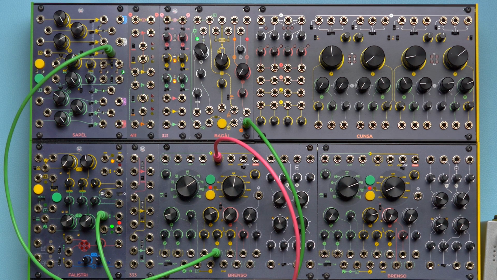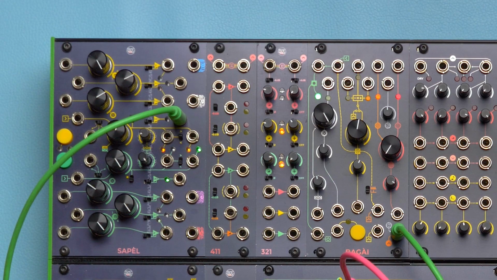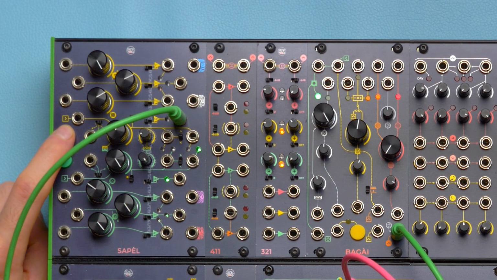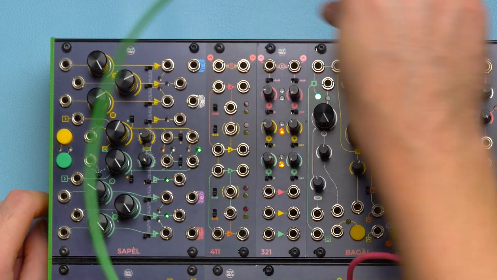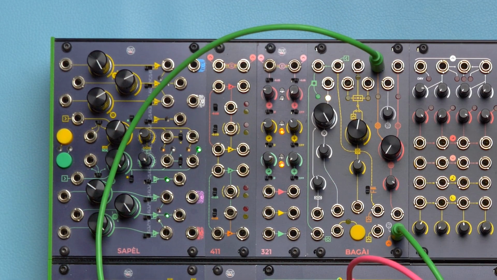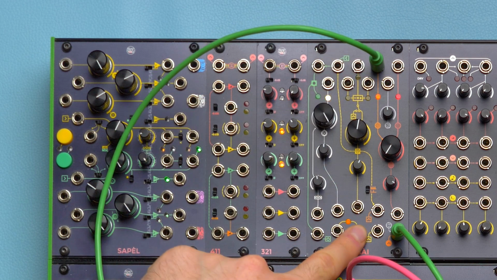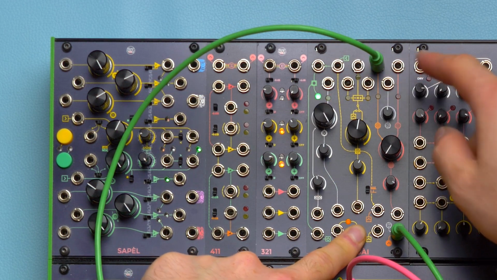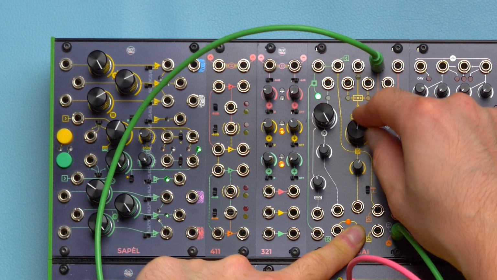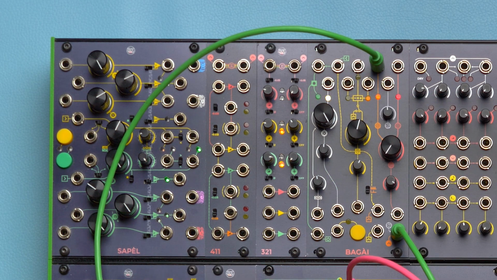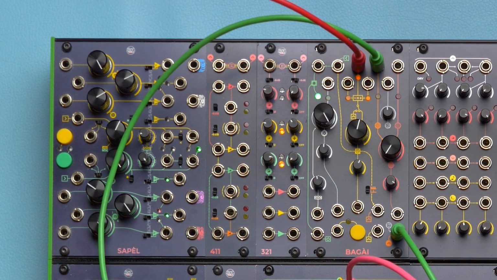Another difference is that Sapel's sample and hold circuit freezed when we pressed the button, and the clock stopped at the same time. Whereas on BAGAI, if we push the button that holds the clock, we are able to stop the clock, but the sample and hold continues. So this button only affects the output. The reason is that with that setting we can achieve slightly more complex patchings. For example, this.